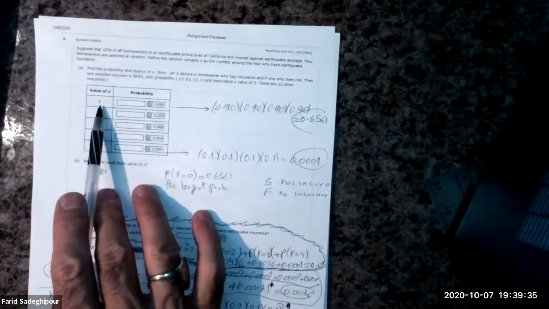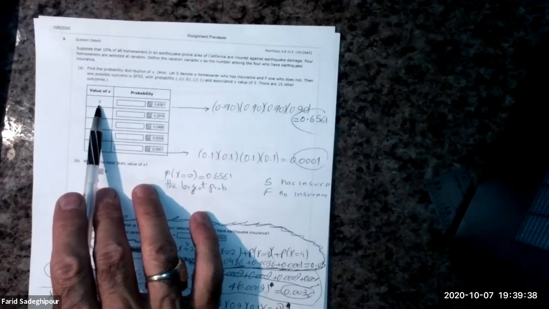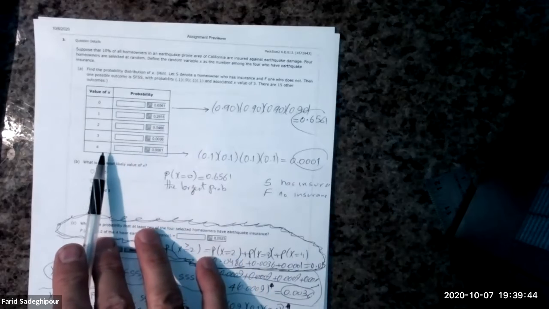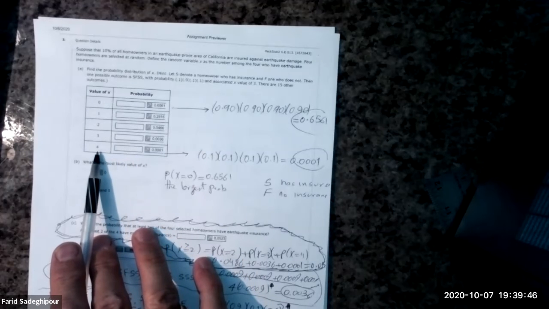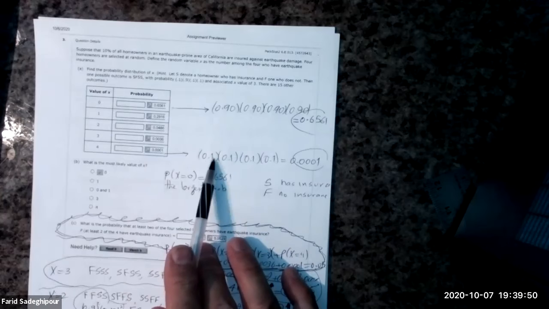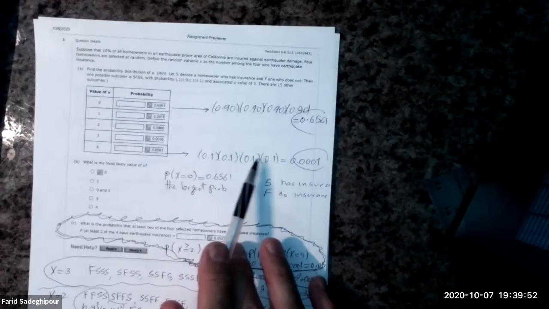What is the probability of none of the 4 having insurance? It is 0.9 times 0.9 times 0.9 times 0.9. Or here, what is the probability of all 4 randomly selected people having insurance? So in that case, 10% times 10% times 10% times 10%.